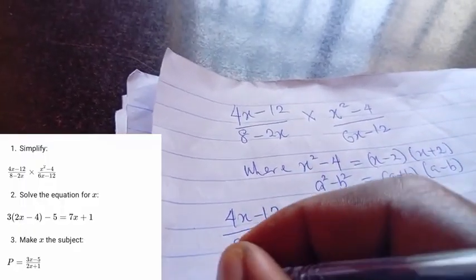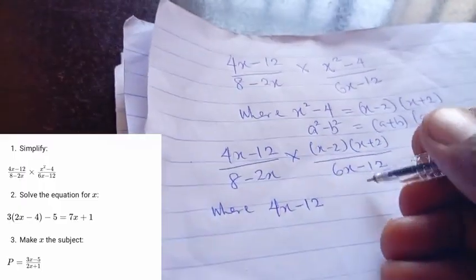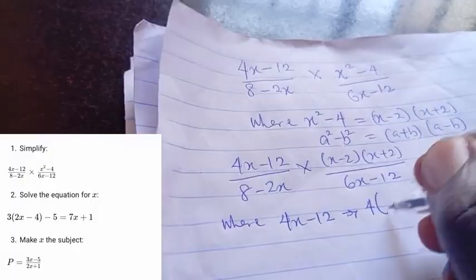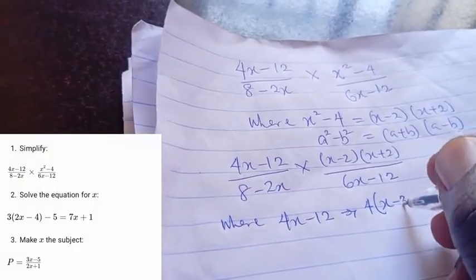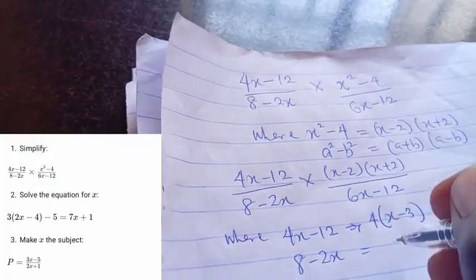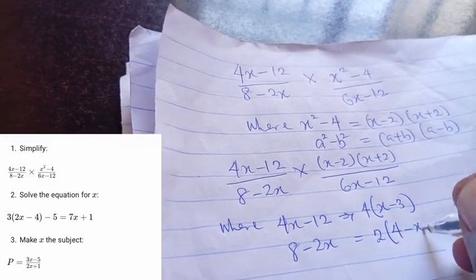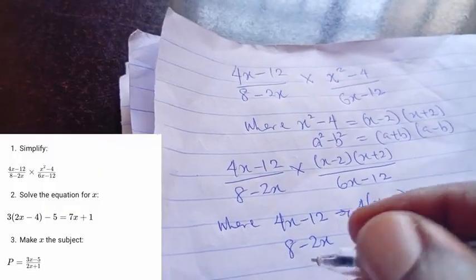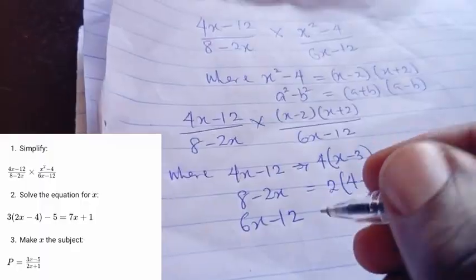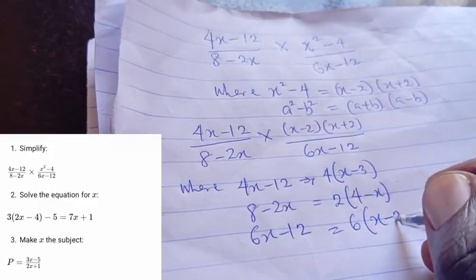Looking at the first one, 4x minus 12 equals 4 factorized out, so 4 is the HCF, times (x minus 3). For 8 minus 2x, we can factorize 2 and say 2 into bracket (4 minus x). Lastly we factorize 6x minus 12, and in that situation 6 is the HCF, and we have (x minus 2).